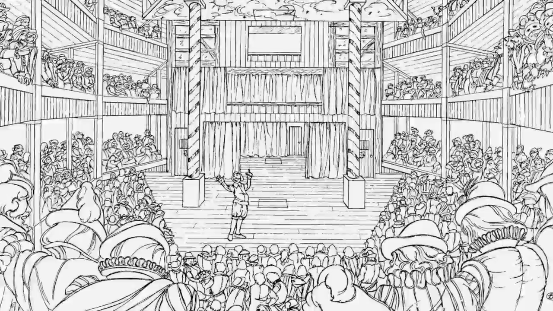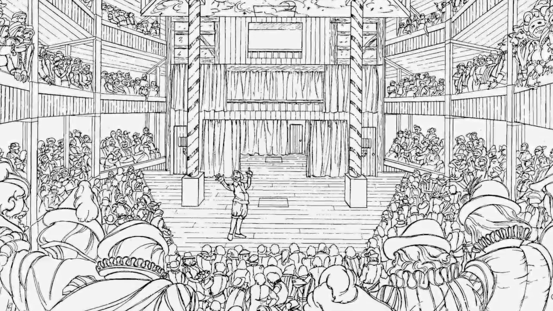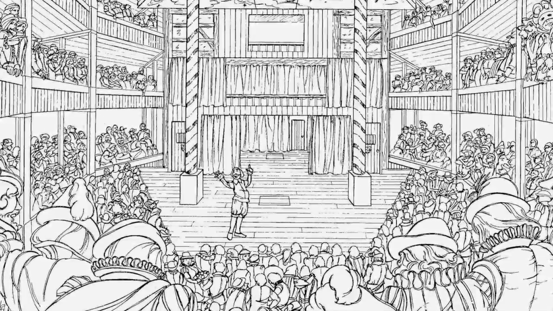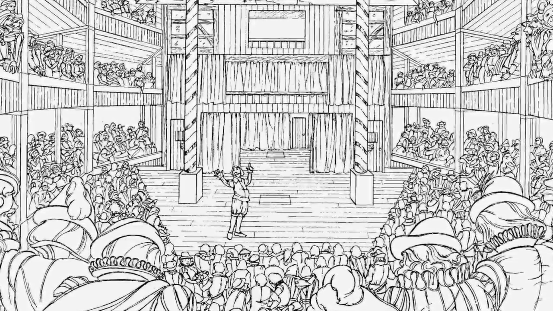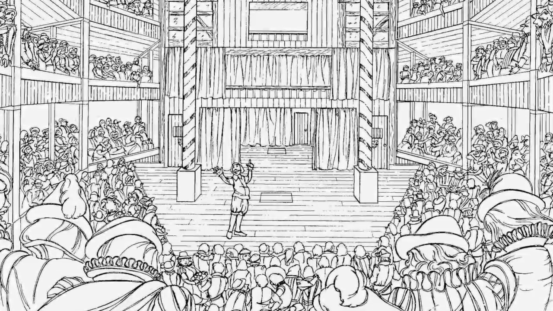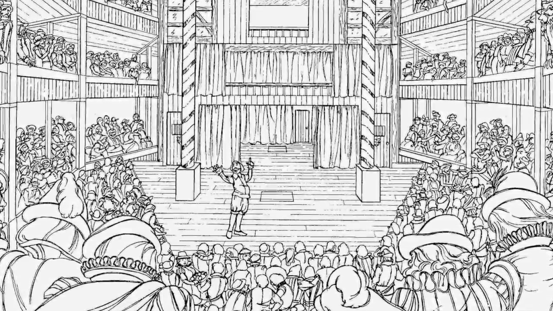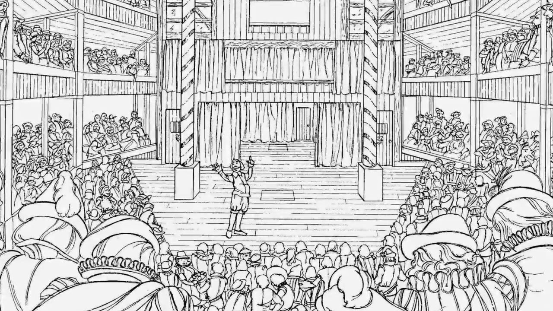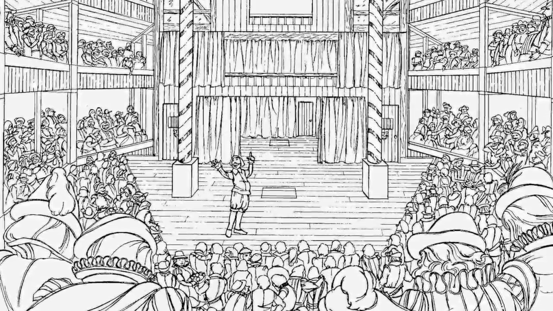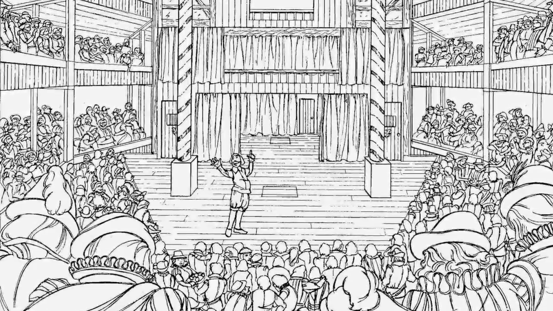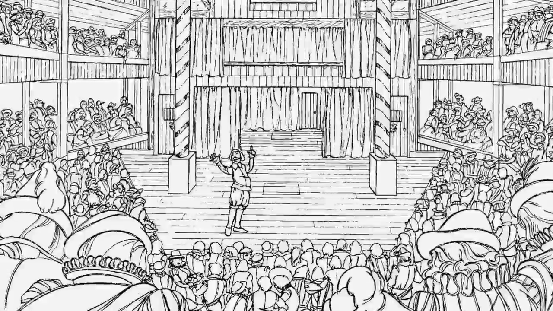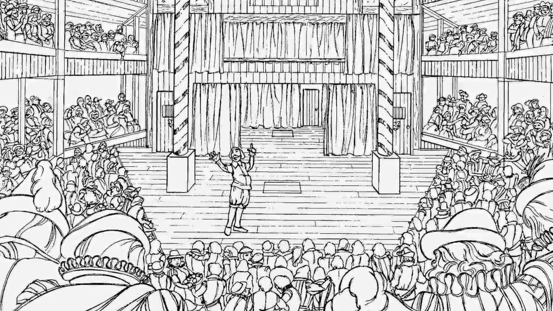But pardon, gentles all, the flat unraised spirits that hath dared on this unworthy scaffold to bring forth so great an object. Can this cockpit hold the vasty fields of France, or may we cram within this wooden O the very casks that did affright the air at Agincourt? Oh, pardon. Since a crooked figure may attest in little place 1,000,000, and let us, ciphers to this great account, on your imaginary forces work.